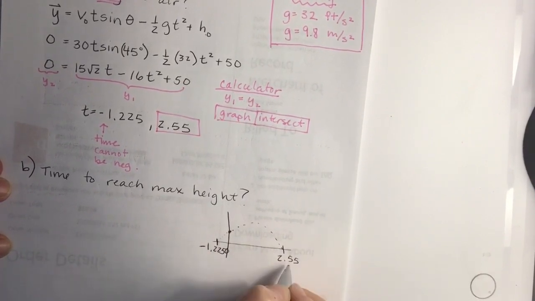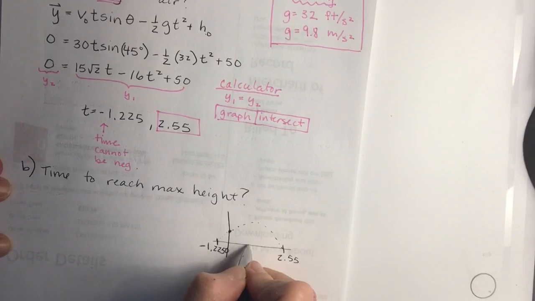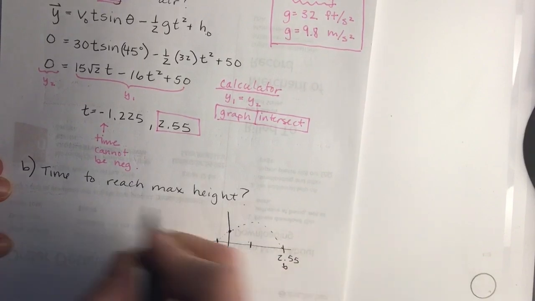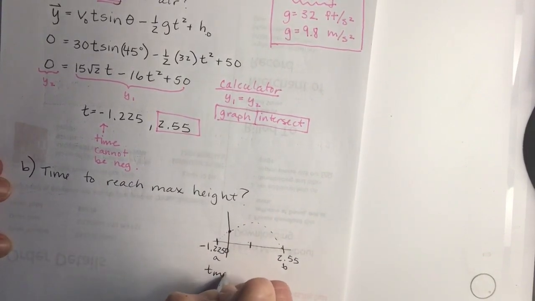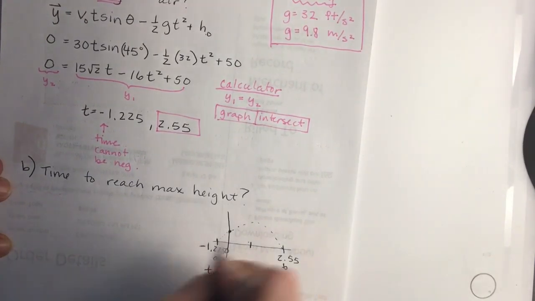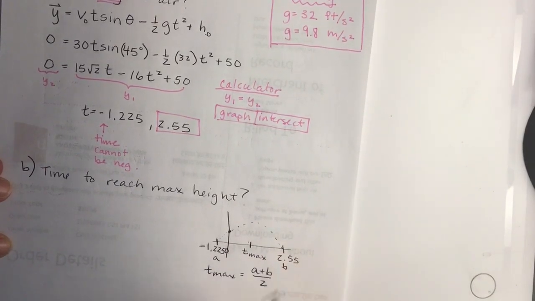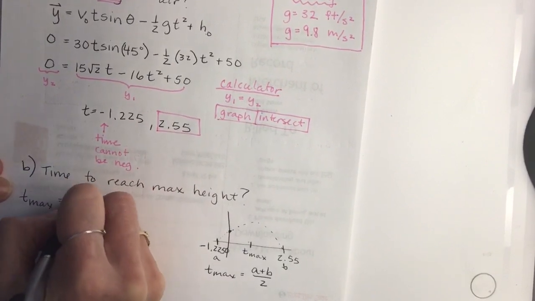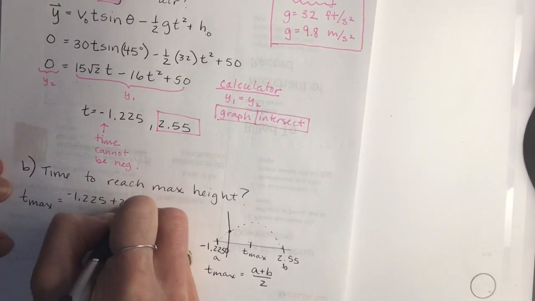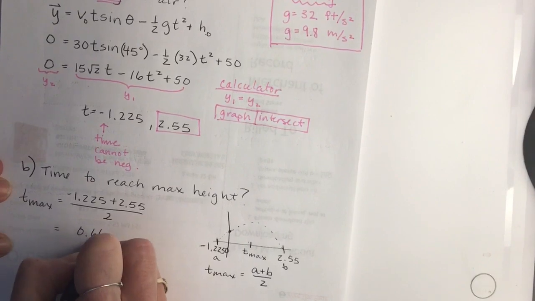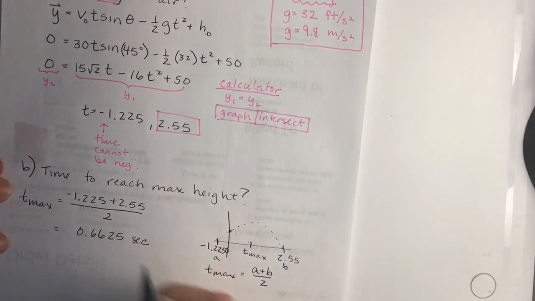You take the average of the two. Calling them A and B, t max equals A plus B divided by 2; sometimes A is 0 if you started at 0. So t max is negative 1.225 plus 2.55, divided by 2, and we get 0.6625 seconds. And that's it.